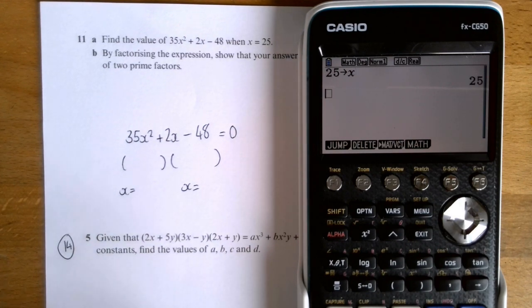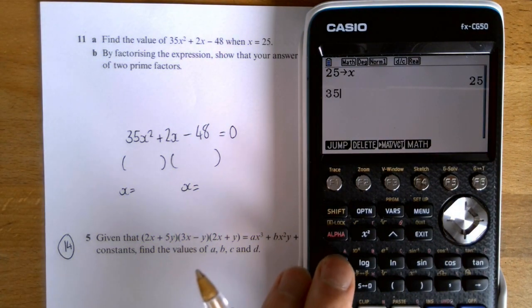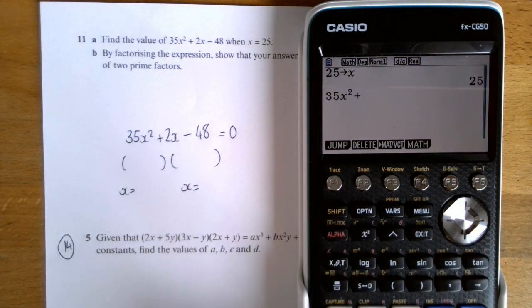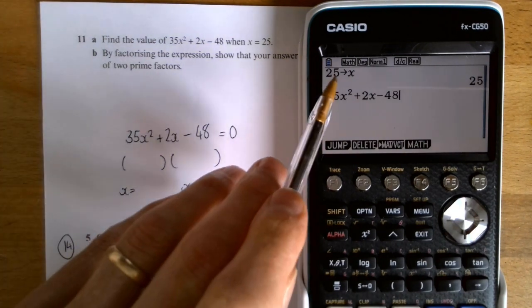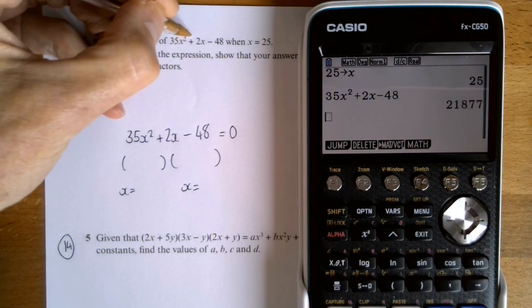And now, if I just type in this expression, 35x squared plus 2x minus 48, and press XE, it calculates it for me, making x equal to 25. So there we go, that's my answer to that one.